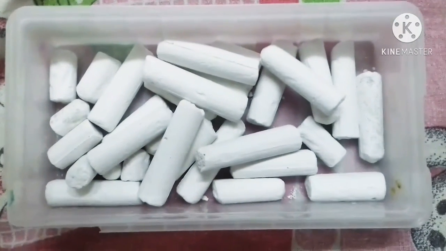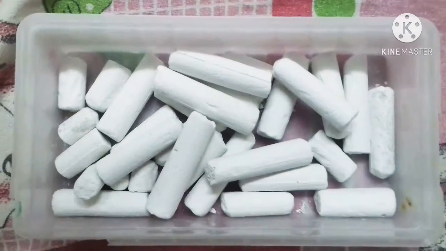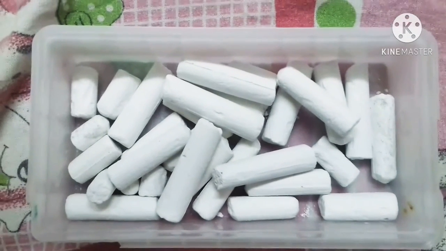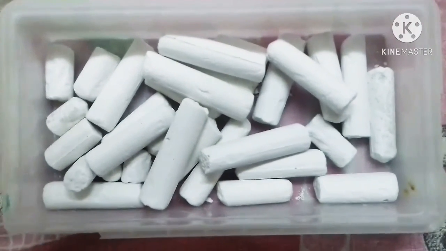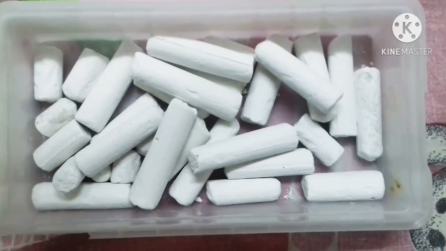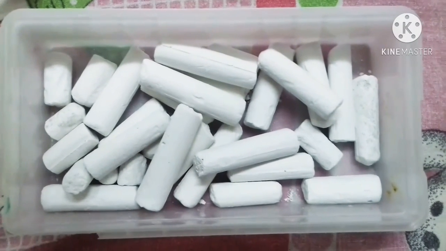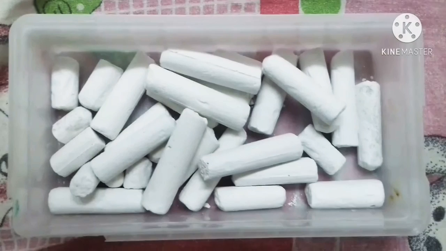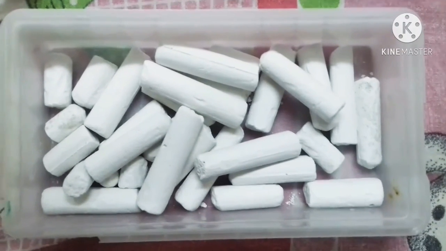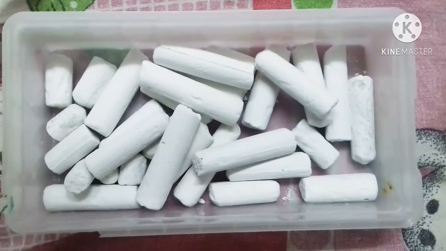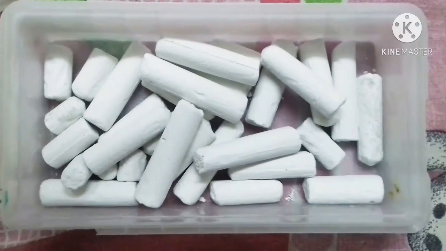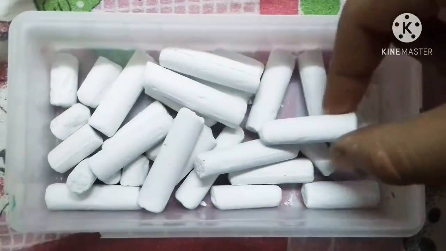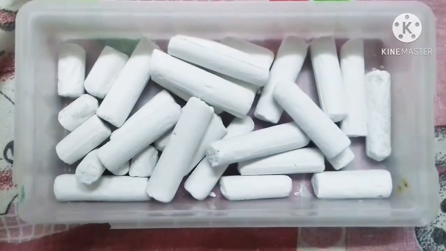But do you know that this is also a form of a stone or a rock? Yes, chalk is a soft, white, porous, sedimentary carbonate rock, a form of limestone composed of the mineral calcite. So this is also a form of rock.